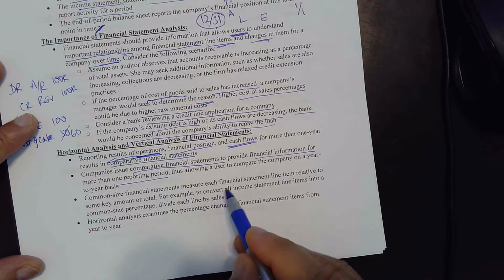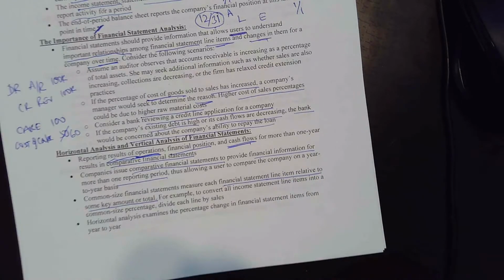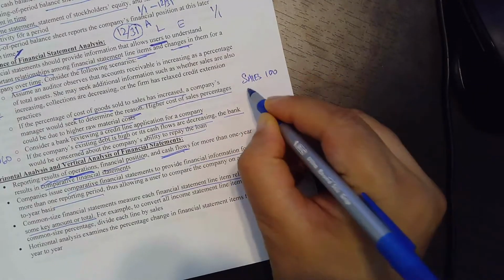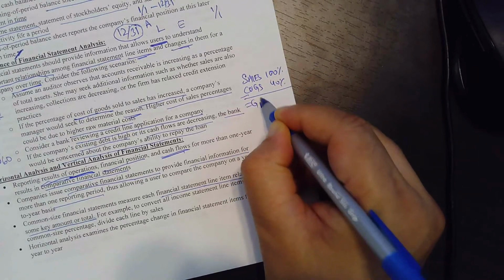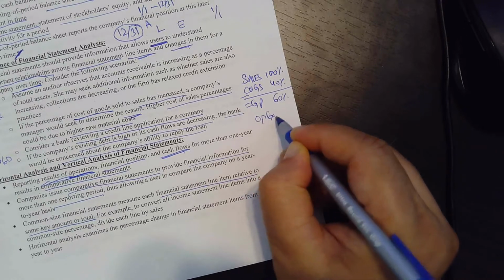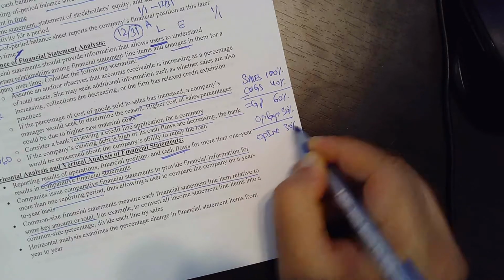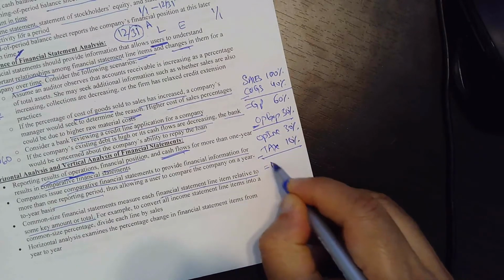Common size financial statements measure each financial statement line item relative to some key amount or total. So in the income statement, sales become 100% and net income becomes maybe 10 or 15% of sales. For example, your sales is 100%, your cost of goods sold maybe 40%, so your gross profit is 60%, your operating expenses are say 30%, so your operating income becomes 30%, and then you pay tax 10%, so your net income becomes 20%.